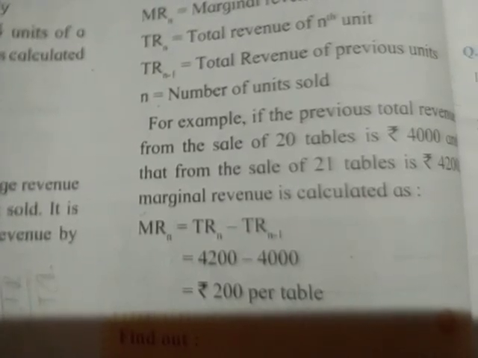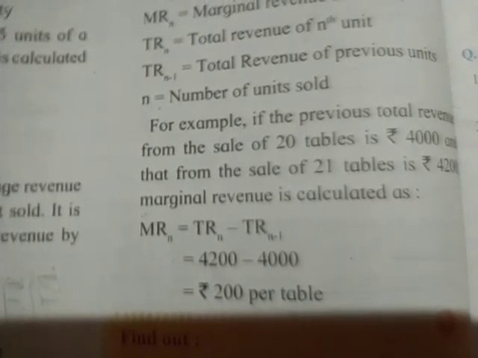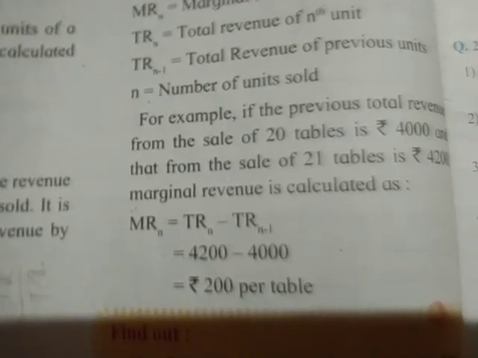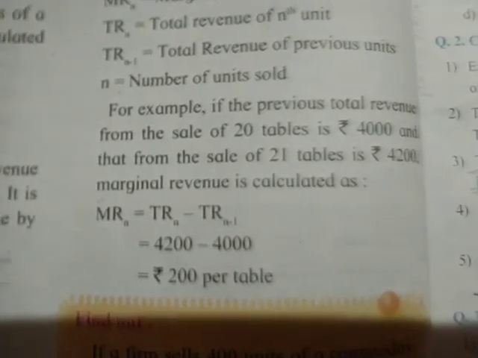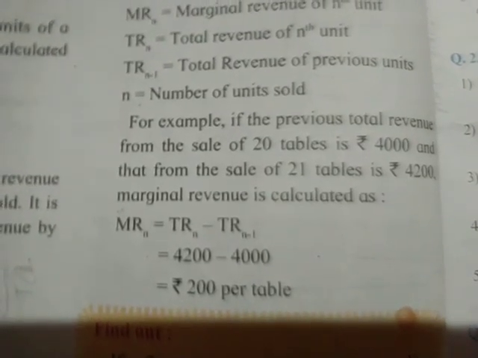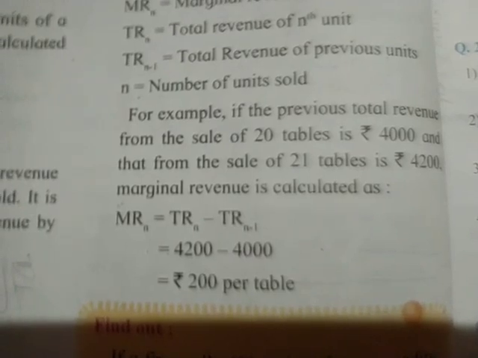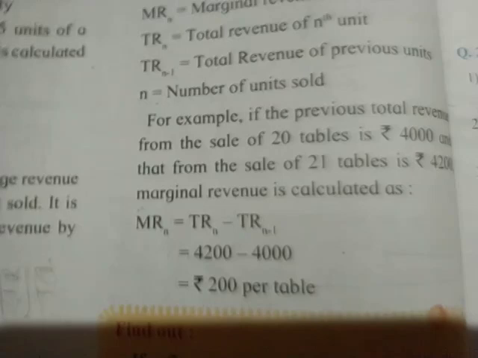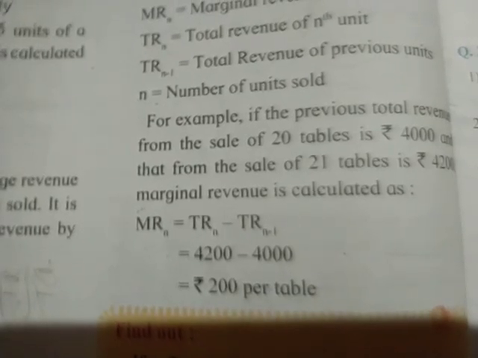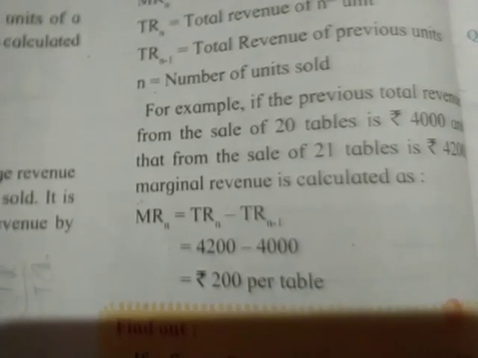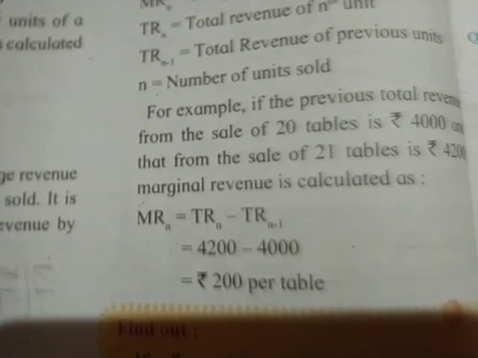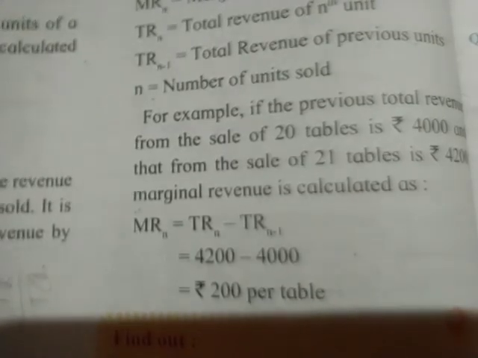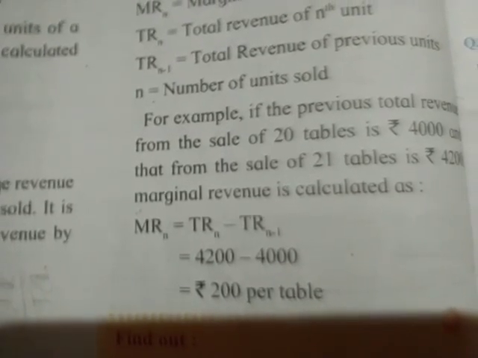For example, if the previous total revenue from the sale of 20 tables is rupees 4000 and that from the sale of 21 tables is rupees 4200, marginal revenue is calculated as MRn is equal to TRn minus TRn minus 1, is equal to 4200 minus 4000, which gives the answer rupees 200 per table.